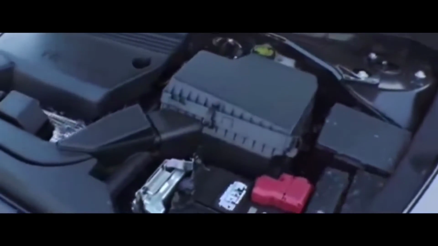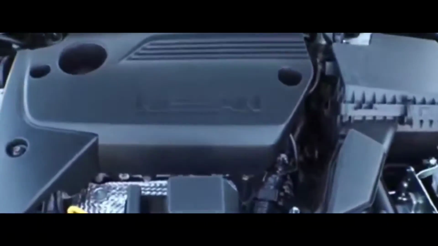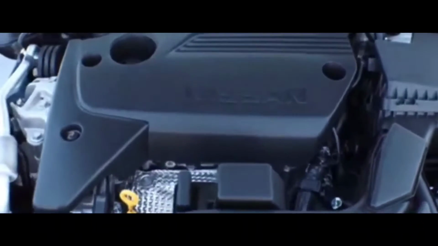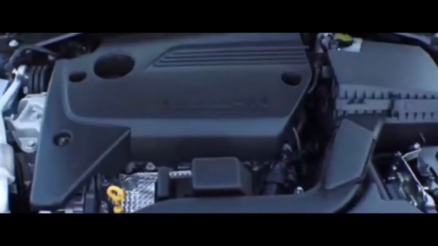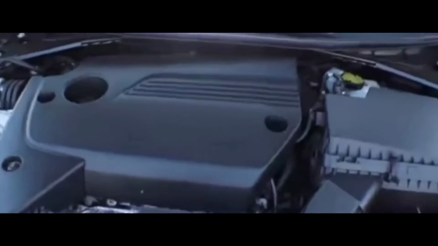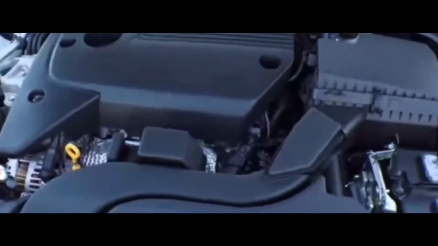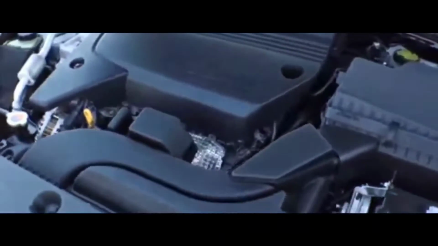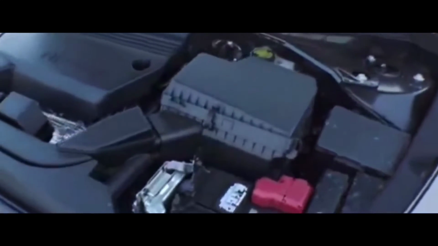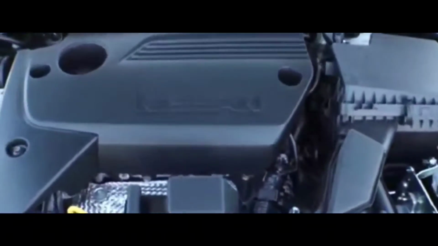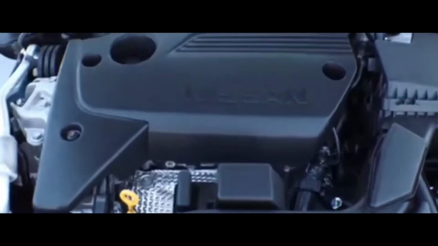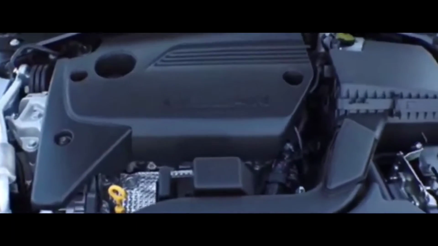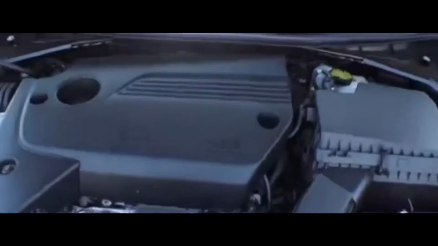If you do have this code, obviously you have a check engine light, but let me tell you about this code, and we're going to go over symptoms of a VVT that's malfunctioning, or whatever issues you might have that are related to this.